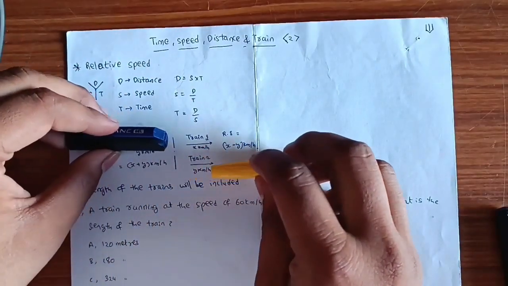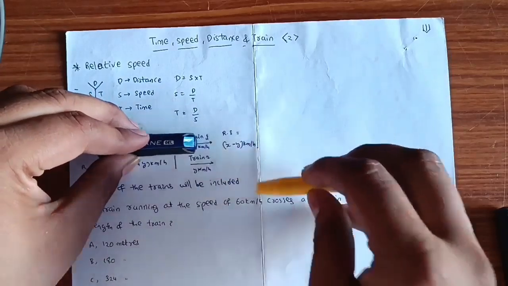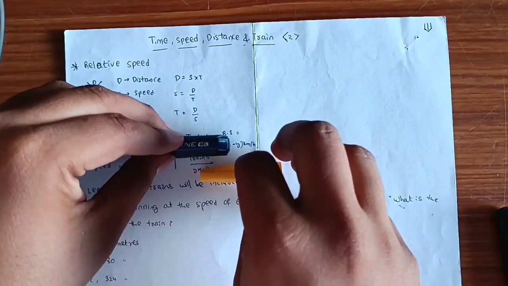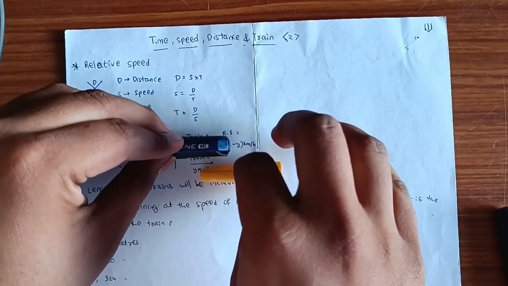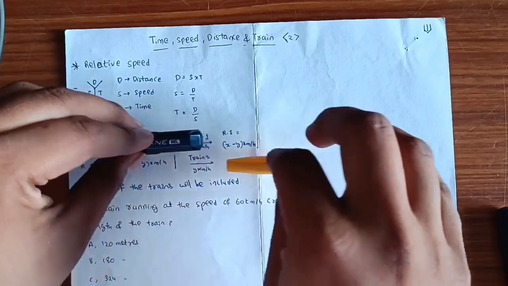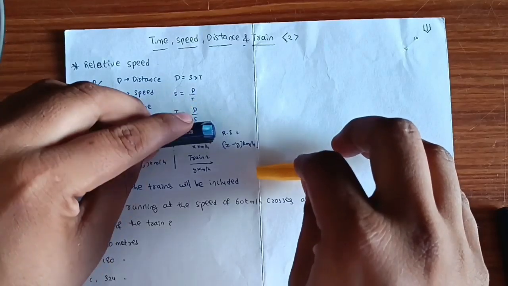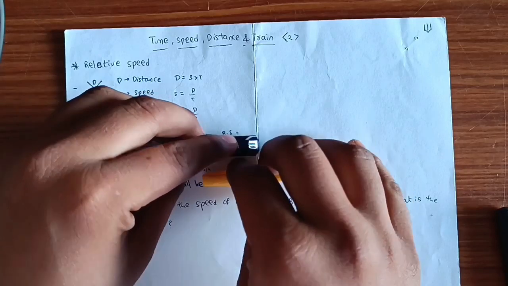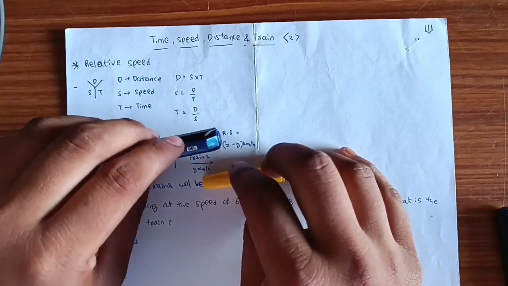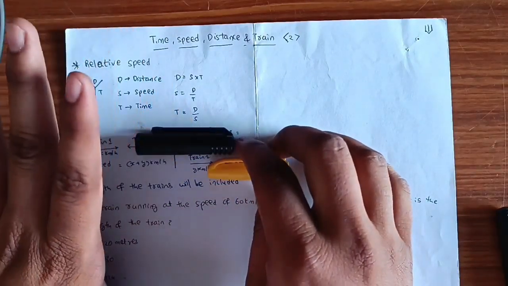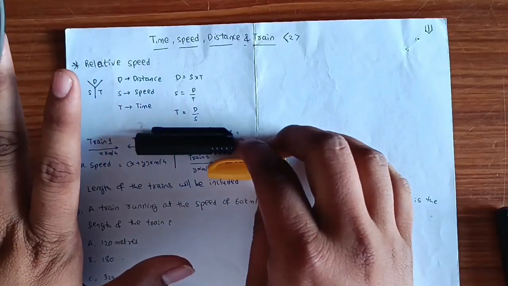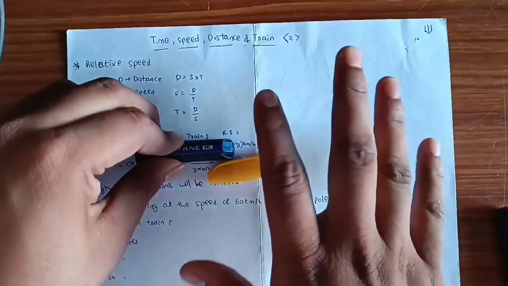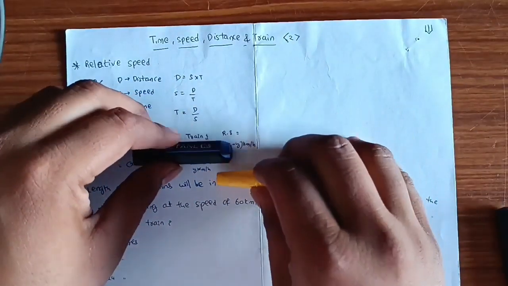Suppose one train is moving like this and another train is coming towards it, then the speeds are added, and that is the relative speed. So relative speed is nothing but the combination of the motions.